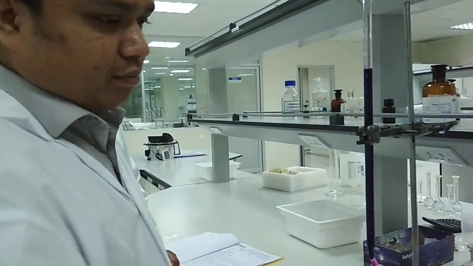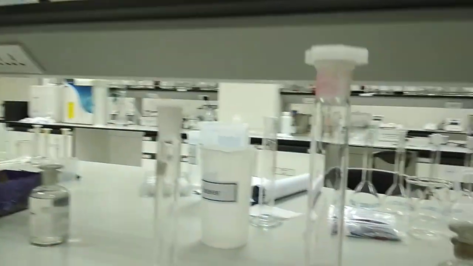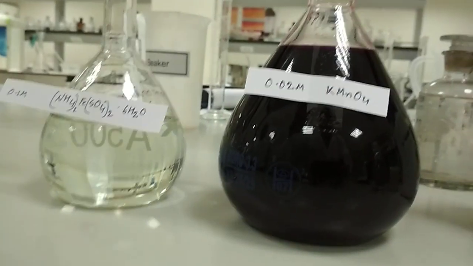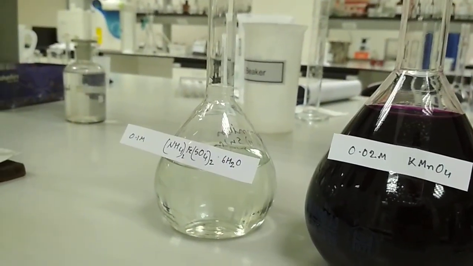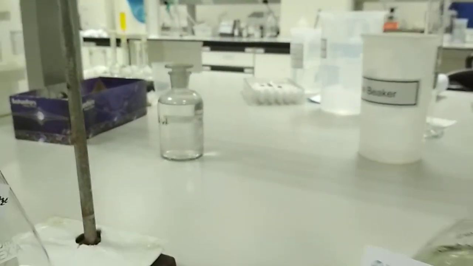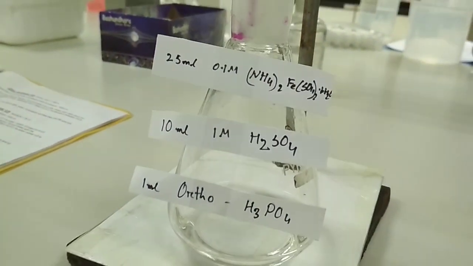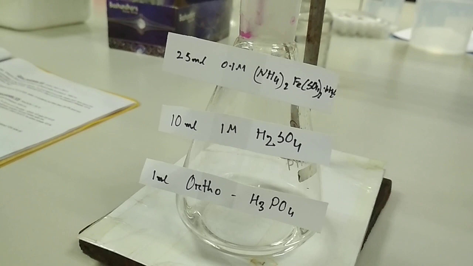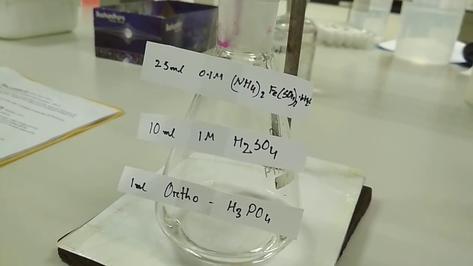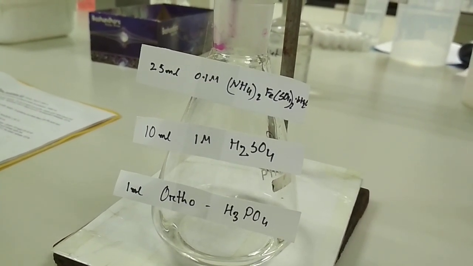After making the potassium permanganate solution, we have to standardize ammonium iron 2 sulfate. For this we take 25 ml of 0.1 molar ammonium iron 2 sulfate in a conical flask for the titration, and we add 10 ml of 1 molar sulfuric acid and 1 ml of orthophosphoric acid.